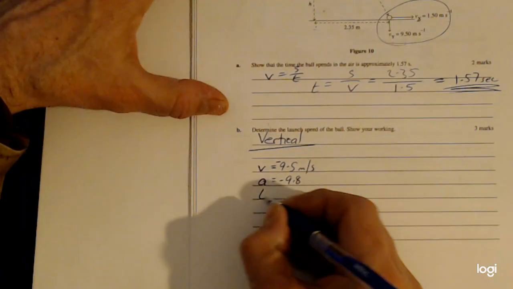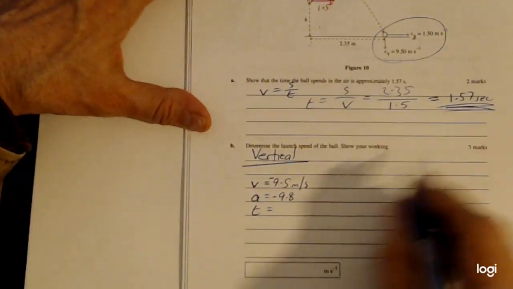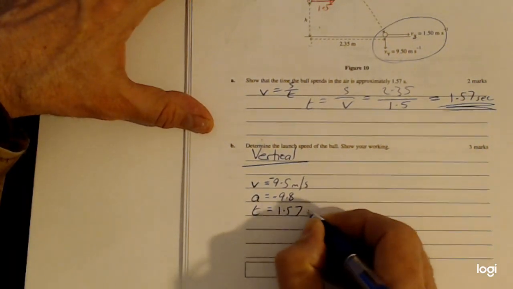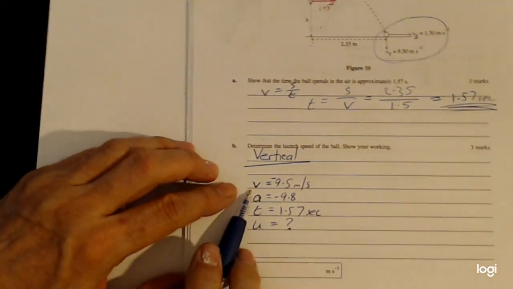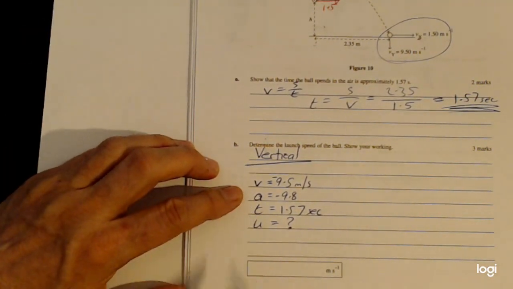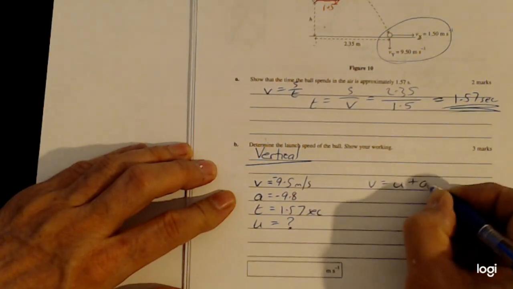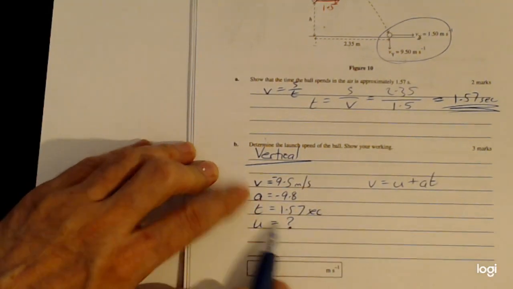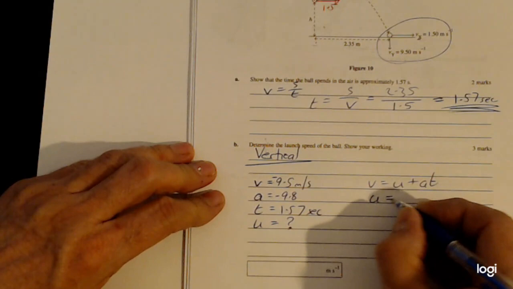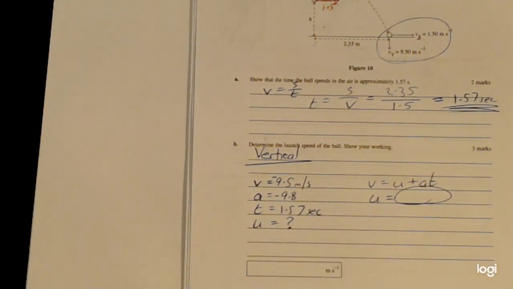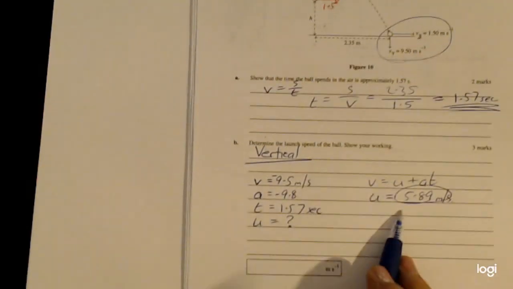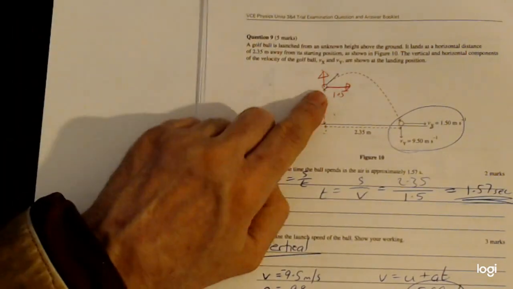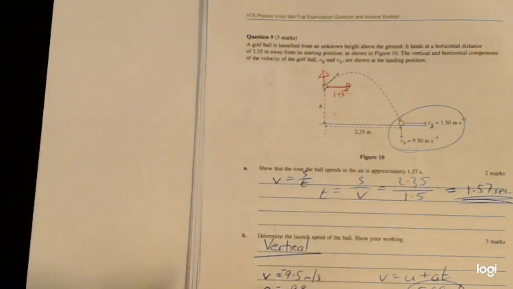The time it was in the air for is 1.57 seconds. And we're trying to find u. v equals u plus at. So we're going to use v equals u plus at. Make sure you put the negatives in where they belong, right? Do the algebra right, and you'll find out what u comes to. It turns out that u comes to 5.89 meters per second. Going up, it should be positive, right? Because it started going up. If you get a negative answer, you know you've done something wrong because it's going up.